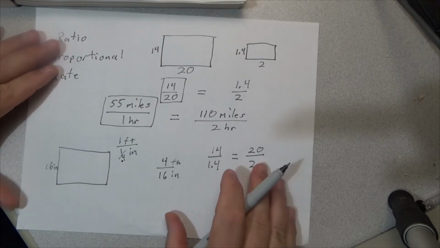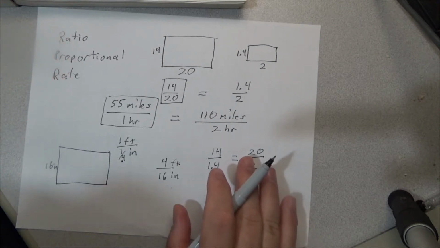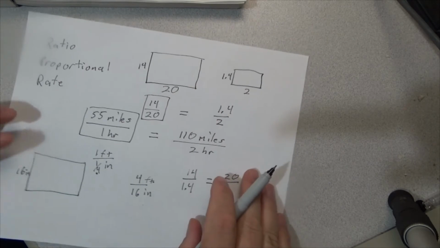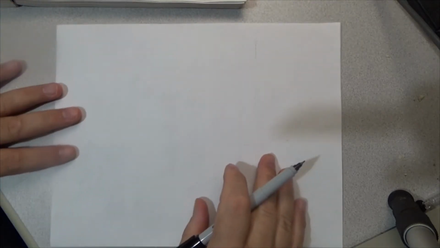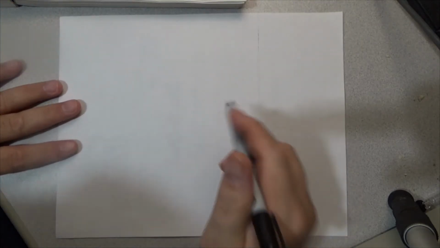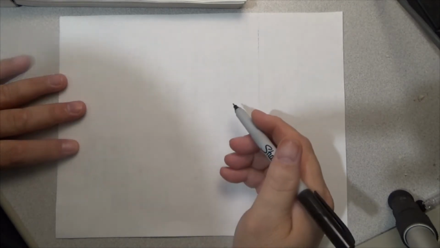Okay. So, ta-da! Let's get into the lesson. Let me erase all of that Sharpie there. And I got it erased, just like that. I should market those erasers.